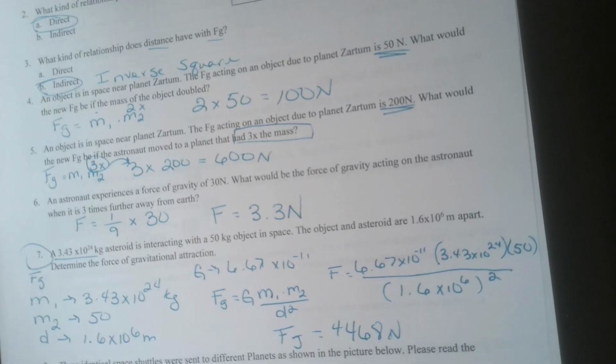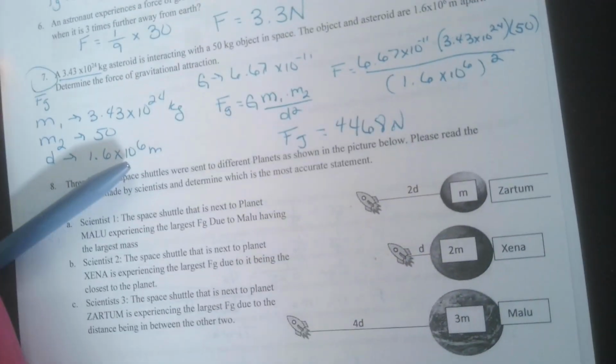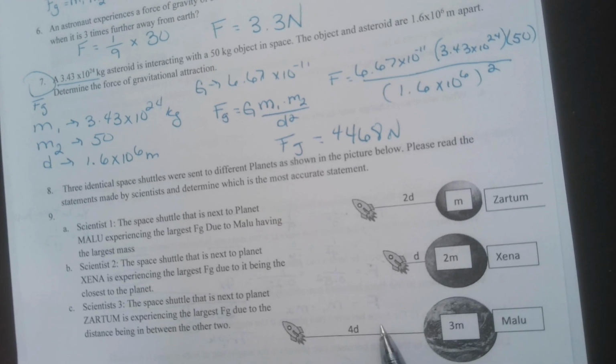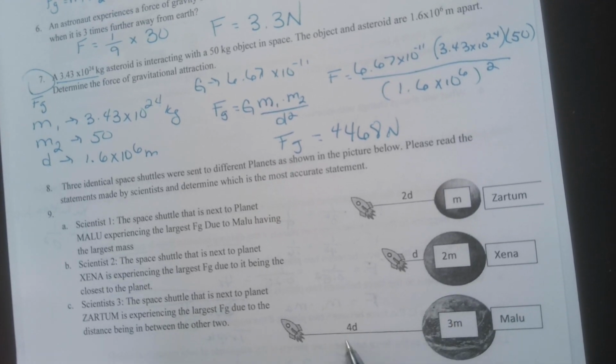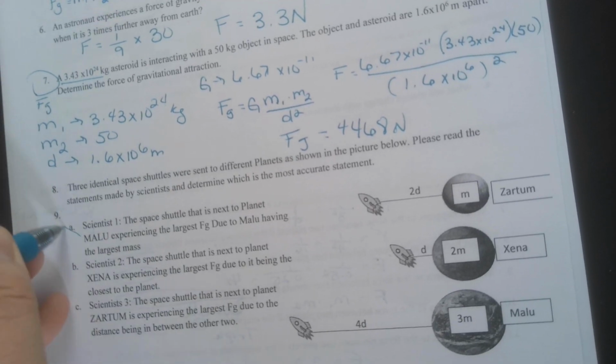And then the last question. The last question. 3 identical space shuttles went to different planets as shown in the picture below. And we are trying to determine which one of these is the most accurate statement. So, the space shuttle that is next to planet Malu is experiencing the largest Fg due to Malu having the largest mass. Well, yeah, maybe, but this distance is so much bigger, and the relationship between force and distance is inverse square, so this is going to decrease that force significantly.